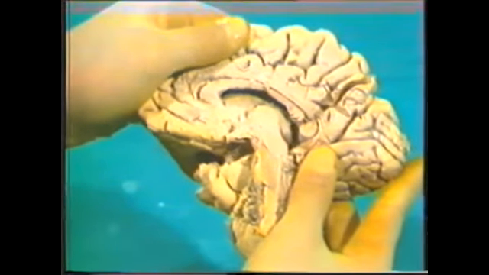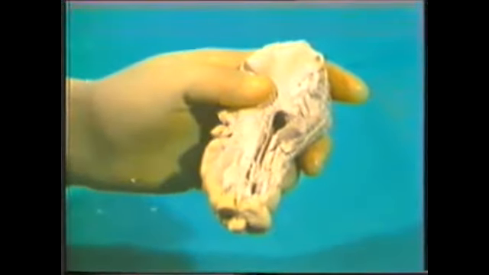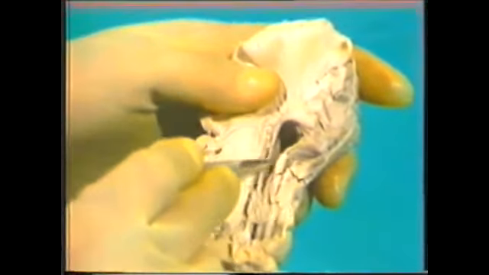This is the posterior horn of the lateral ventricle. It begins at the splenium, that's to say, just behind the thalamus, and passes backwards into the occipital lobe. It is also triangular in cross-section, having a roof, lateral wall, and floor.